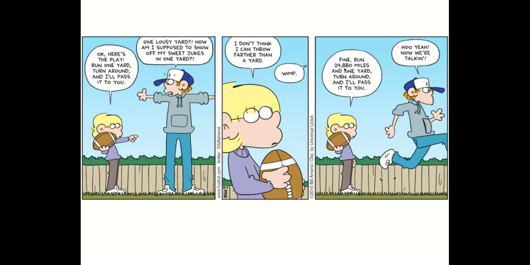Well, that 24,880 miles is the circumference of the earth. So he's literally telling him, why don't you run all the way around the earth and 1 yard? So his displacement is only 1 yard away from him. It's a stupid little science joke. The guy that does these was a science teacher. Instead of running a huge distance, 24,880 miles and 1 yard is his distance. His displacement is still only 1 yard.